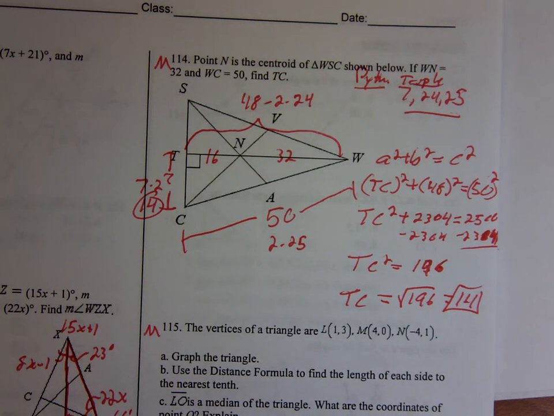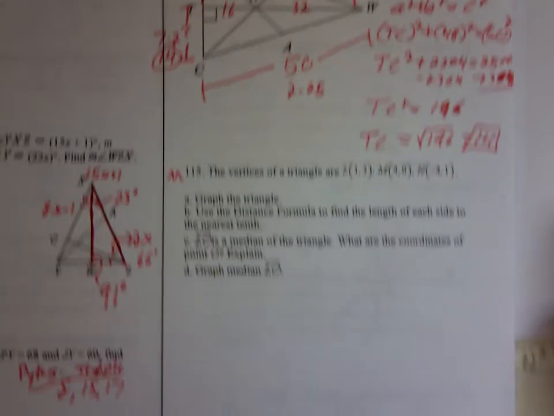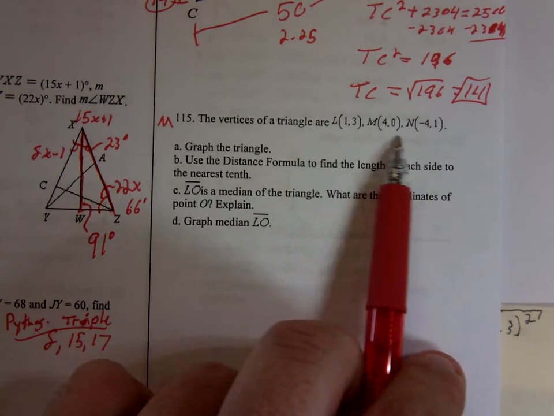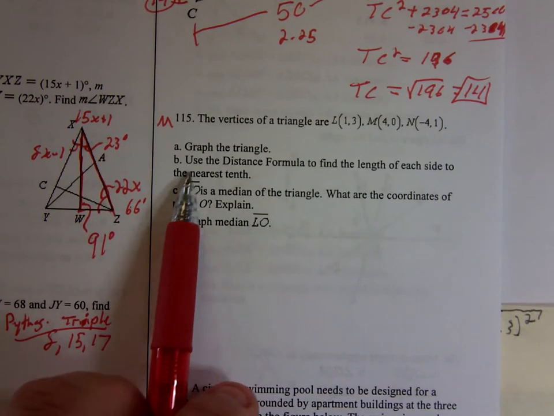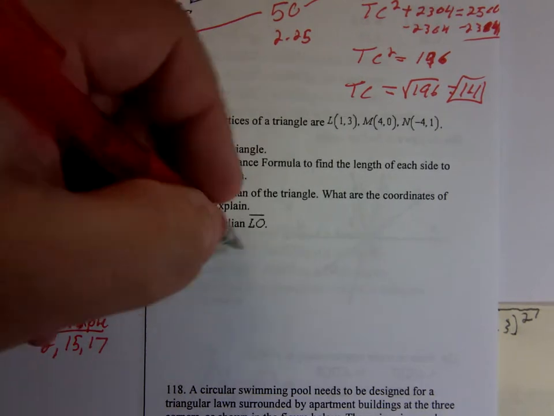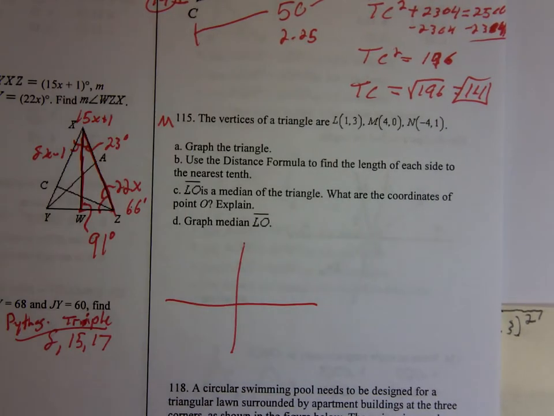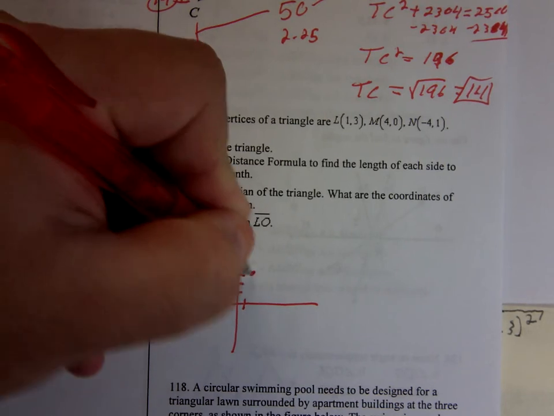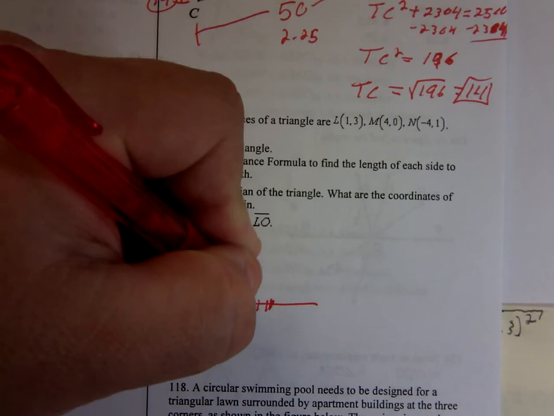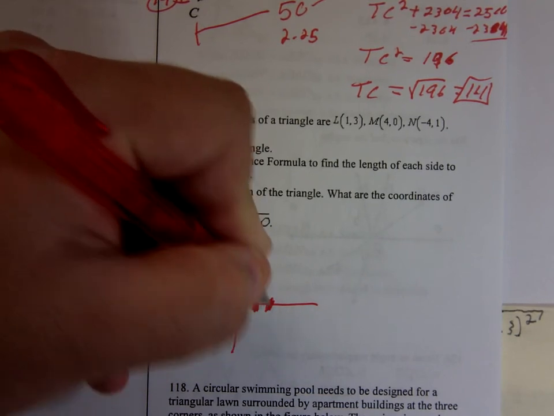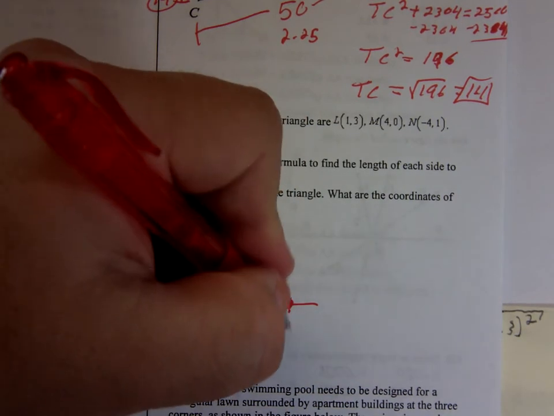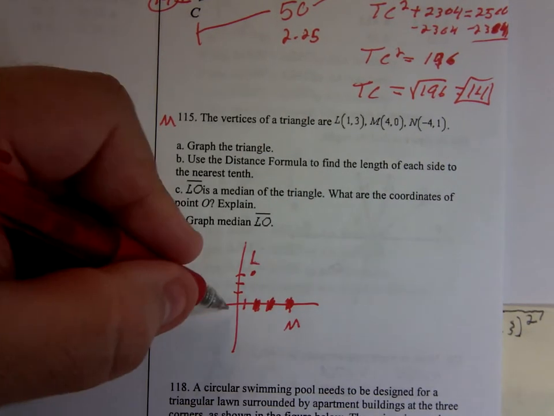Okay. I have 2 more problems to do. I guess I'm going to be coming back to Pythagorean triples for some folks. The vertices here are given, and we are trying to graph it, use the distance formula to find the lengths, find the median, and then graph the median. Okay, here we go. Draw a picture quick, because it says to graph it first. So there's L. Oh goodness, 1, 2, 3, 4. So there is M, and N is at 1, 2, 3, 4, positive 1.